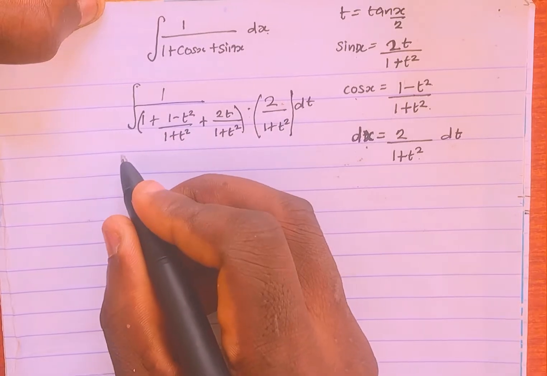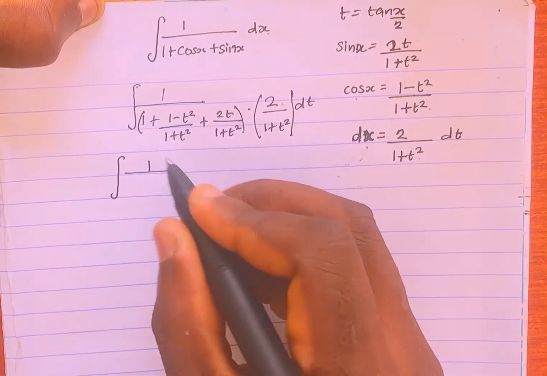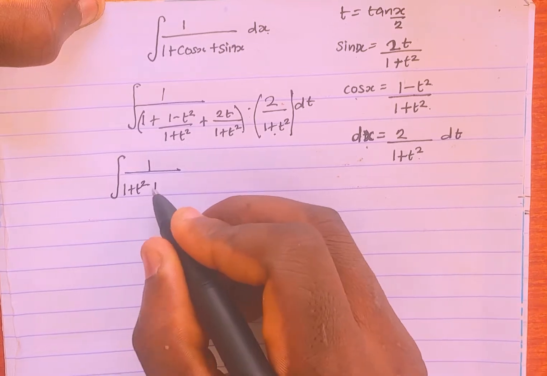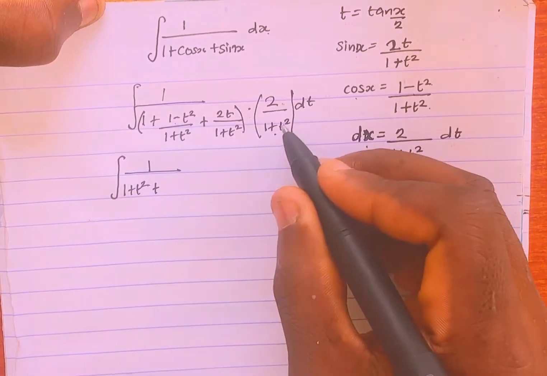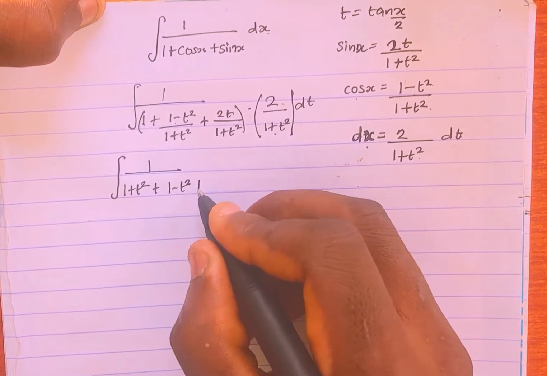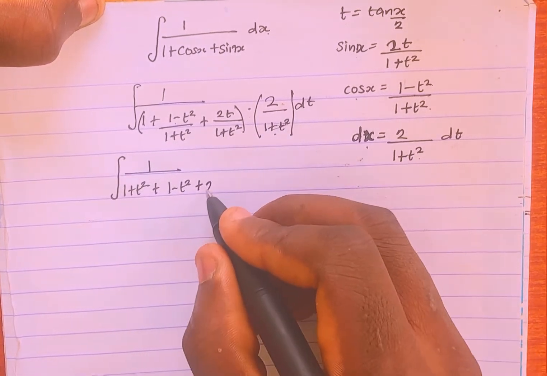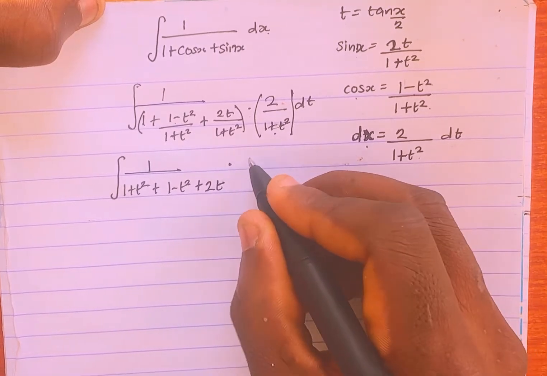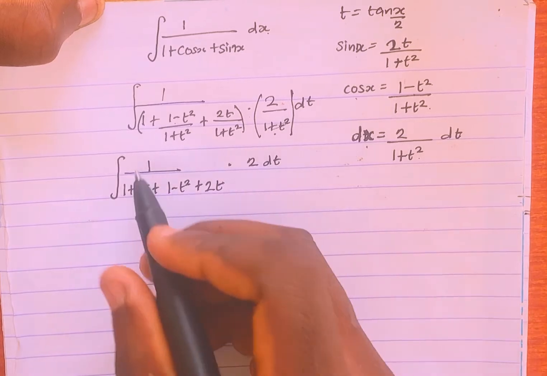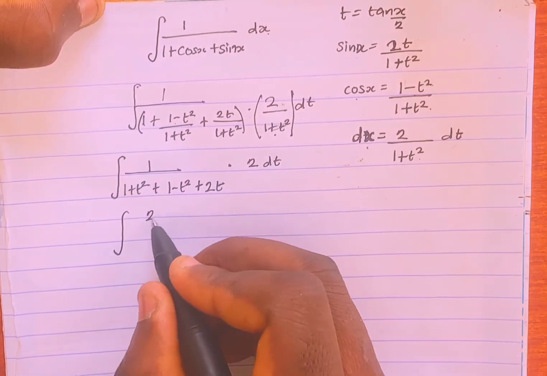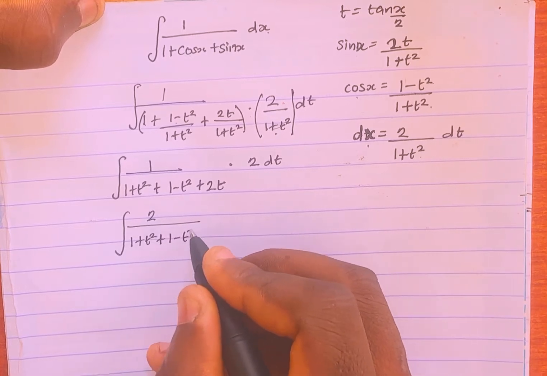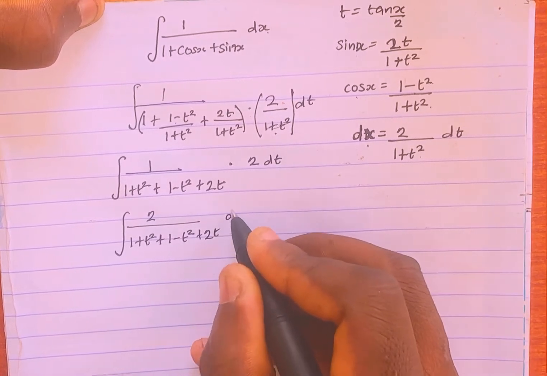Then this integral will change into the integral of 1 over 1 multiplied by 1 plus t squared, plus 1 minus t squared multiplied by this, so that this will cancel out this. We are having 1 minus t squared, plus this cancels this, we are having 2t, multiplied by 2 dt. So here, 2 times 1, that's the integral of 2 divided by 1 plus t squared plus 1 minus t squared plus 2t dt.